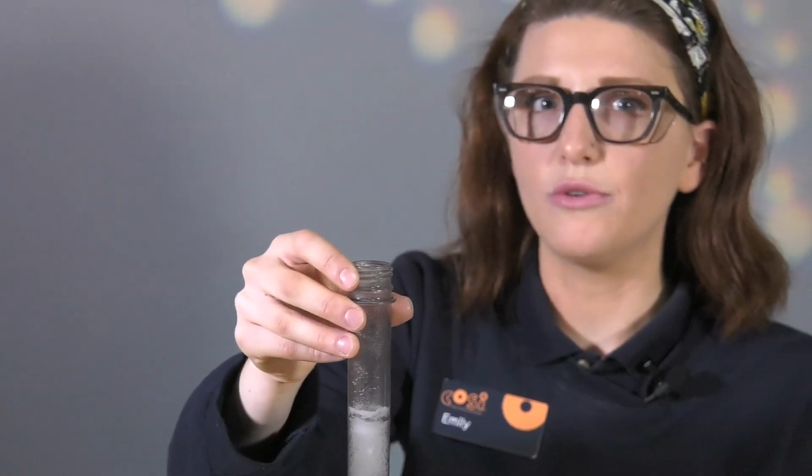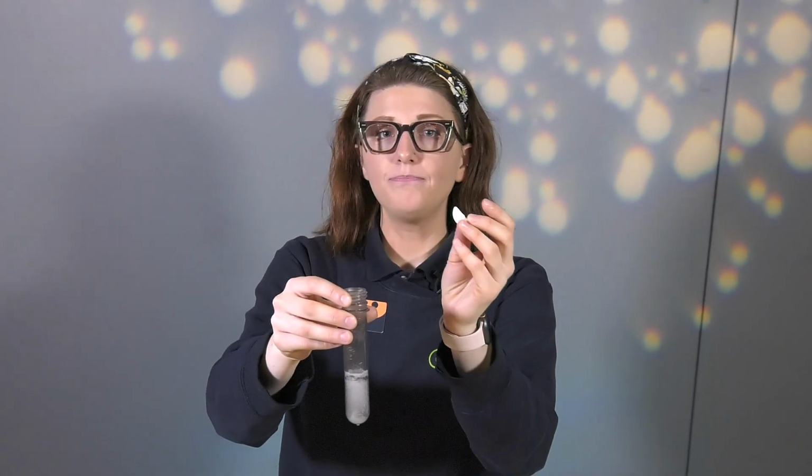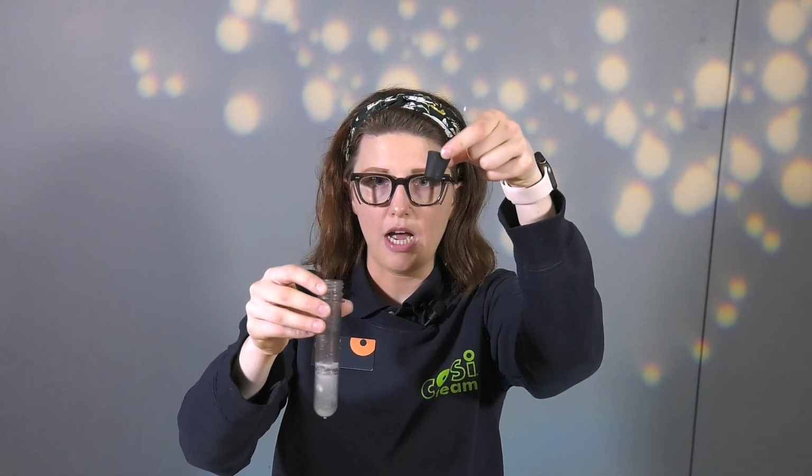So what we're gonna do, I wanna try and trap all of this gas in here because I don't want it to escape. So I'm gonna put a little bit more Alka-Seltzer in here. And then I'm going to put a cork on top to try and trap all of that gas.